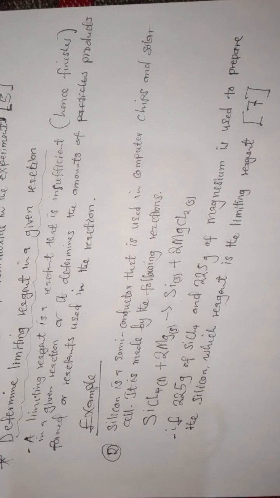So I have a question here saying silicon is a semiconductor that is used in computer chips and solar cells. It is made by the following reaction. Silicon chlorate plus magnesium.